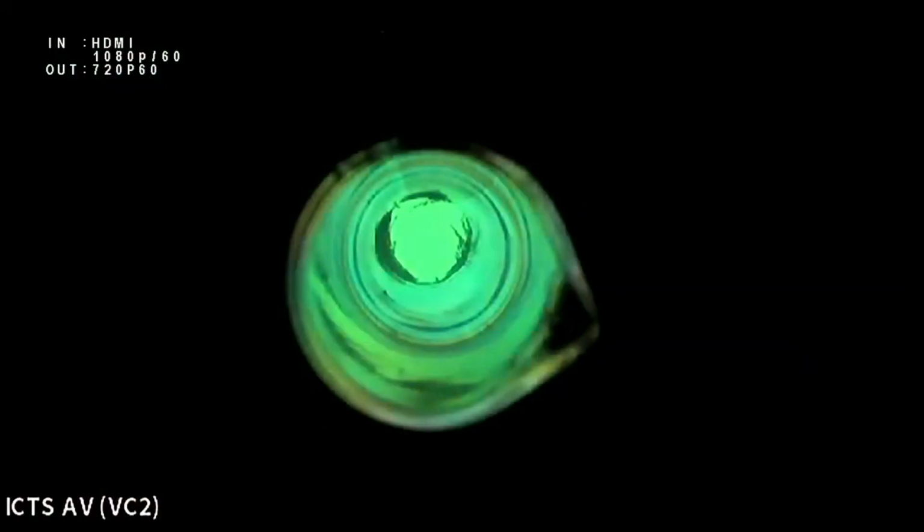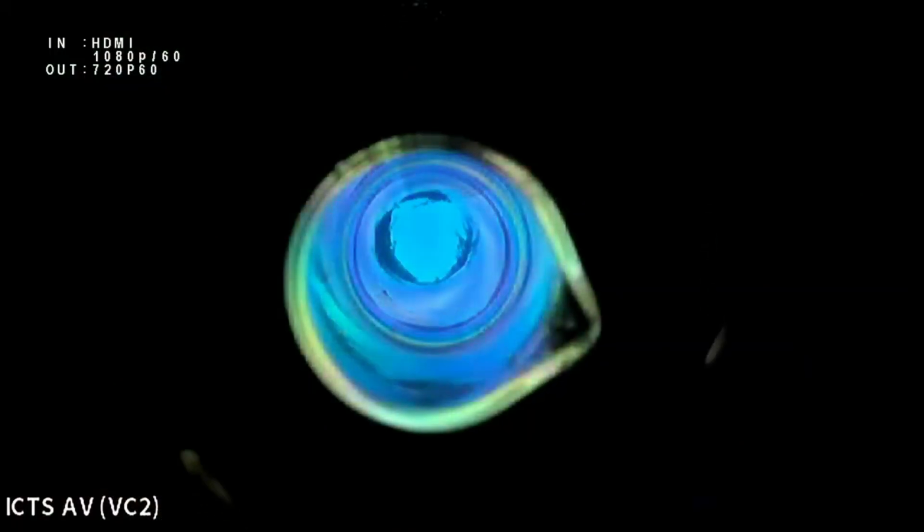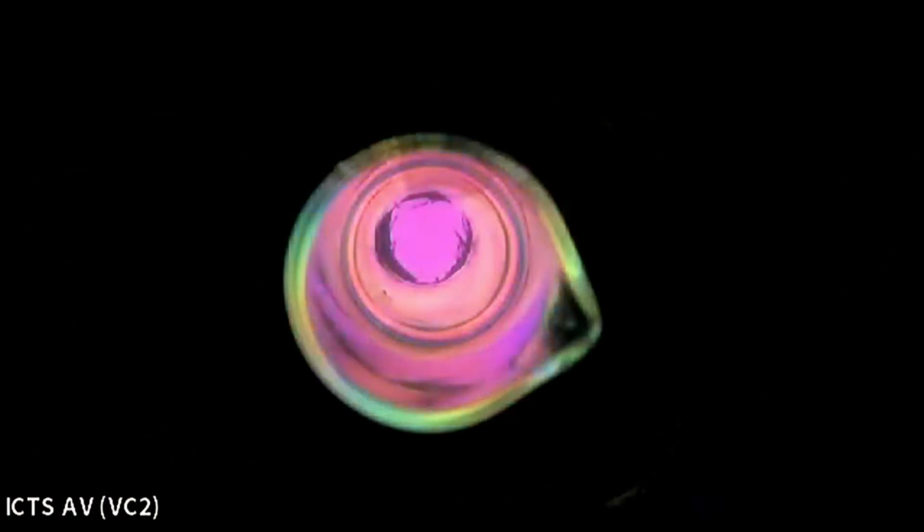This is a movie that was taken of the demo from an earlier time. Here the colors are more striking. That's why we thought that we'll play this.